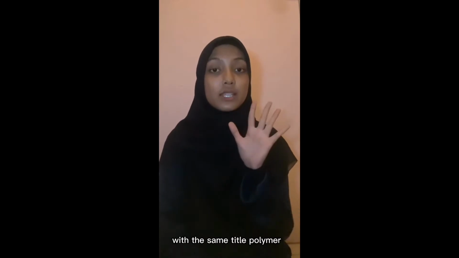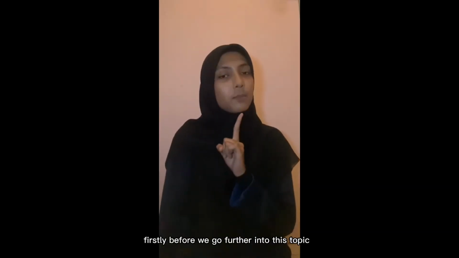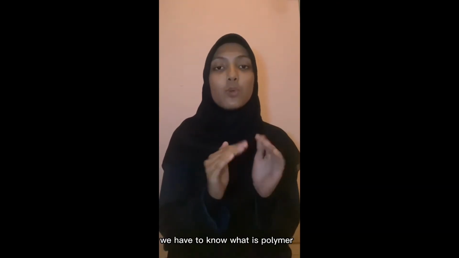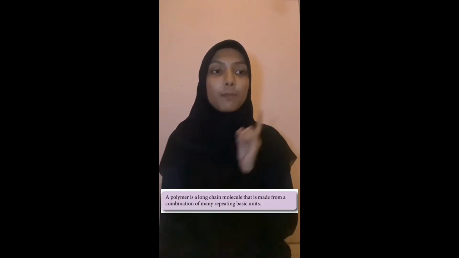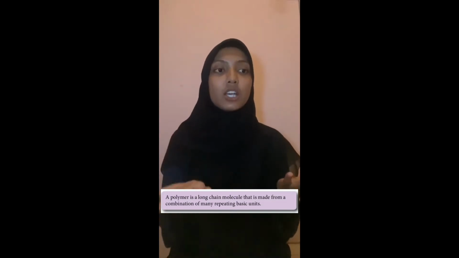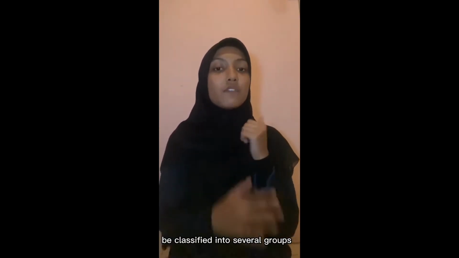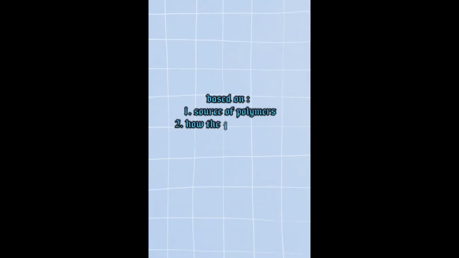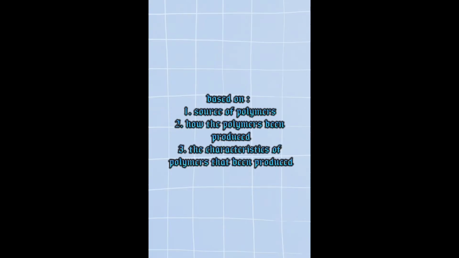So basically this topic we have learned in Form 5 with the same title, Polymer. Firstly, before we go further into this topic, we have to know what a polymer is. A polymer is a long chain molecule that is made from a combination of many repeating basic units. These basic units are known as monomers. Polymers can also be classified into several groups based on the source of polymers, how the polymers are produced, and the characteristics of the polymer that is produced.